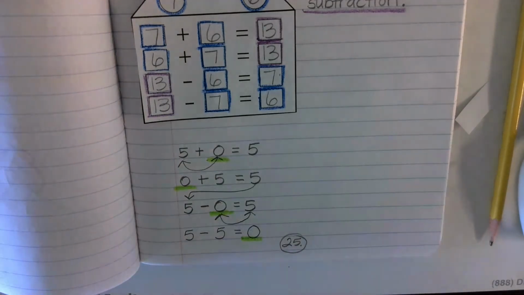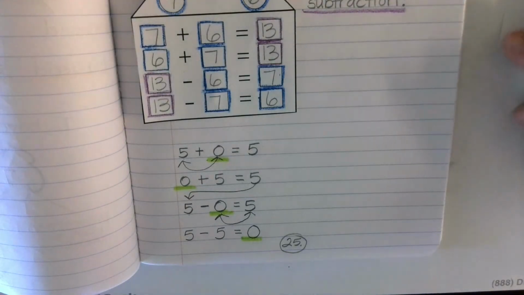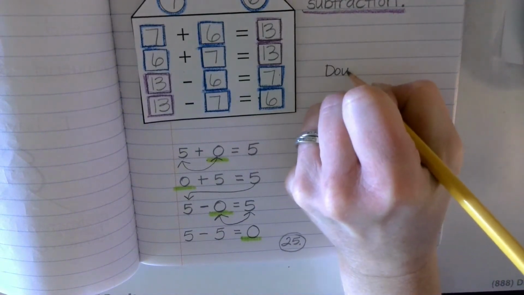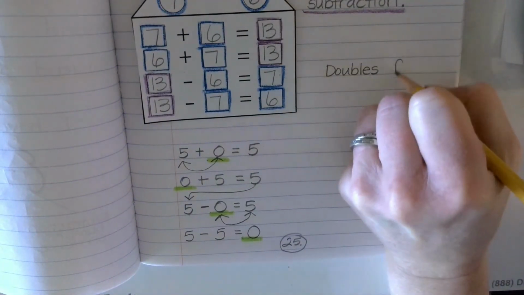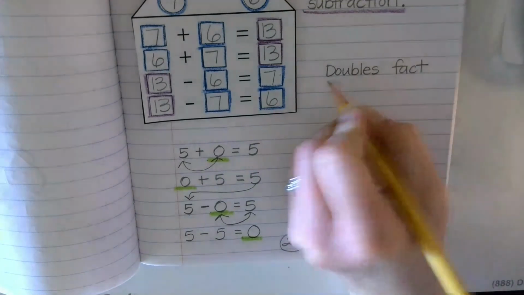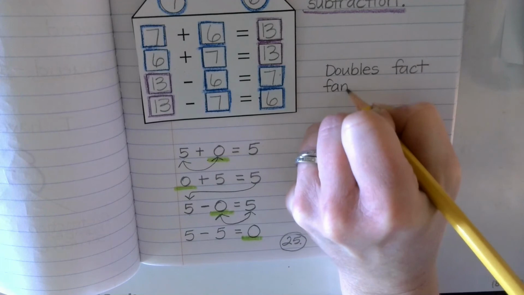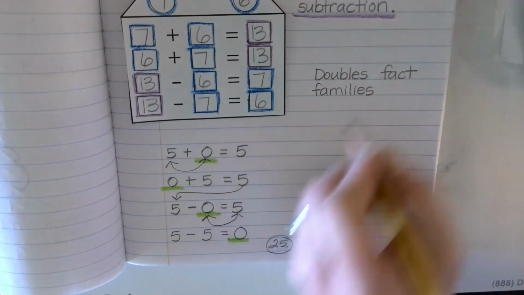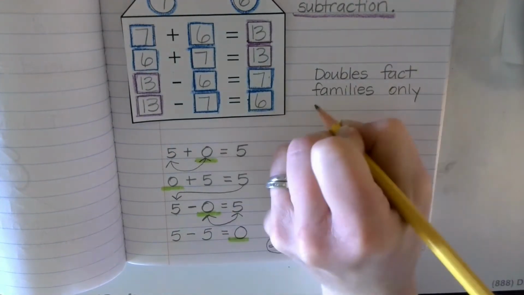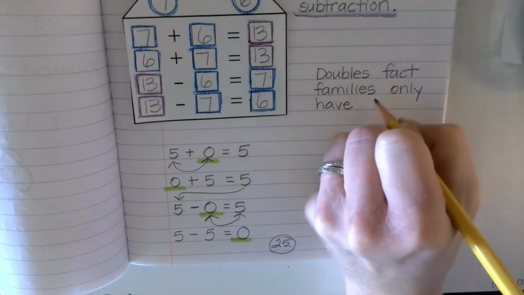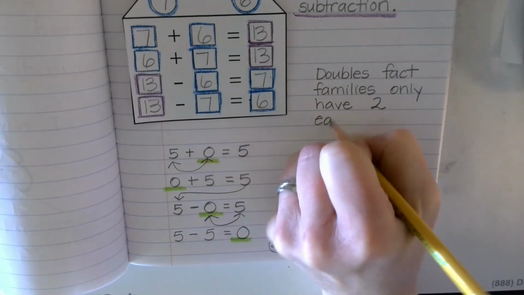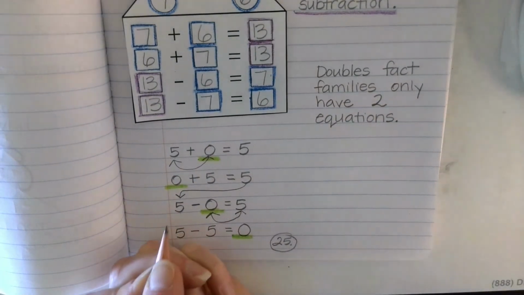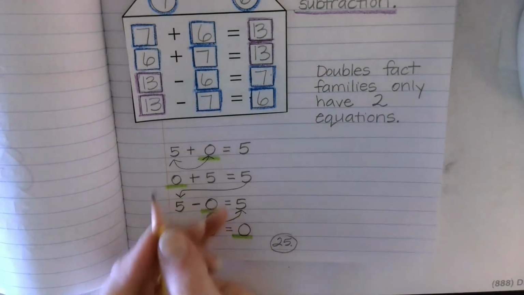We're going to write one more thing down. And that is that we're going to write doubles facts, or doubles fact families. Doubles fact families only have 2 equations. So we'll write an example of that.